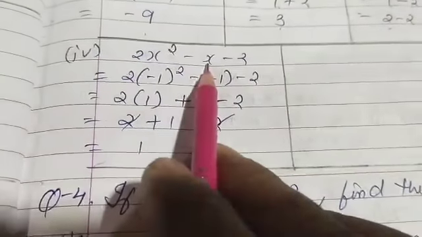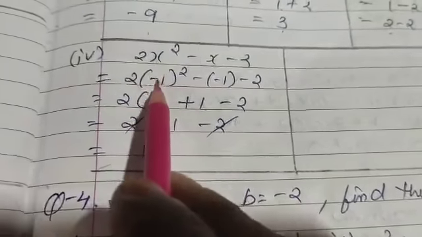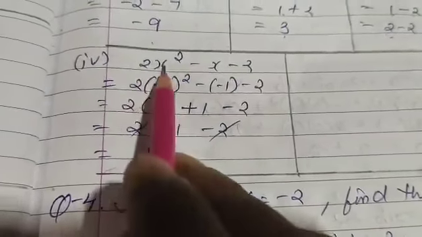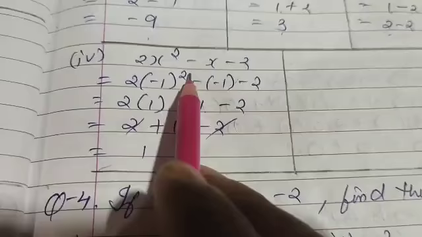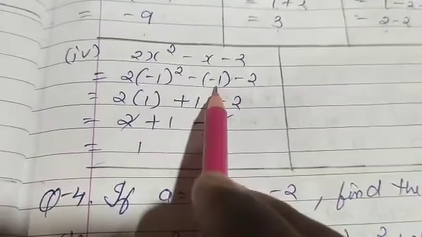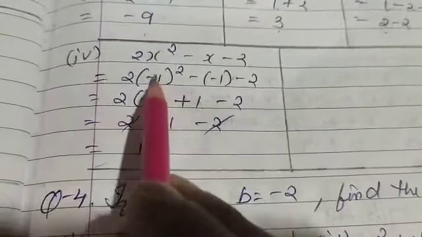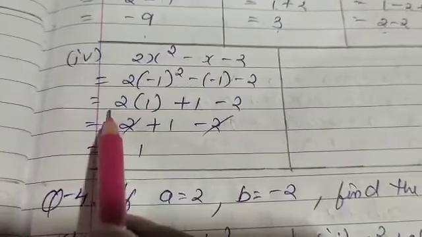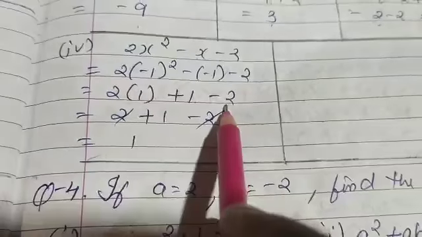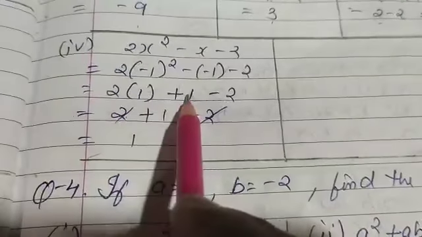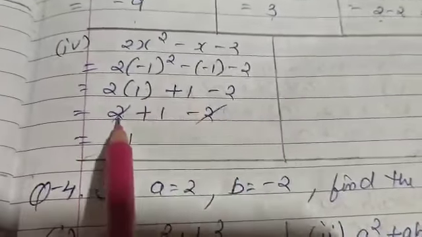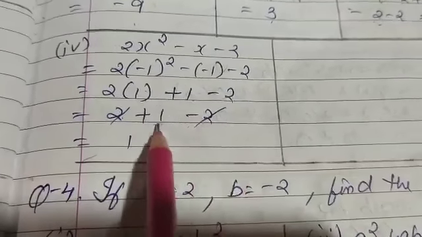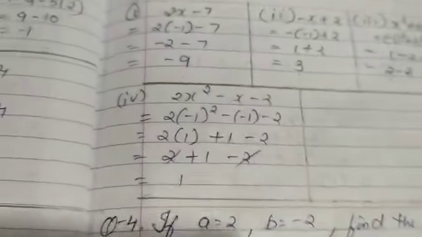Now the next one in that only, 2x square minus x minus 2. In place of x put minus 1, that is write down this 2 as it is. In place of x put minus 1, the whole square, minus, in place of x put minus 1, minus 2. Then the square of minus 1 is 1, then minus of minus 1 gives plus 1. Write down this 2 as it is, then write down this negative 2 as it is. 2 ones are 2, write down this 1 as it is, minus 2 as it is. Positive 2 and negative 2 will get cancelled, and you will get 1 as your answer.